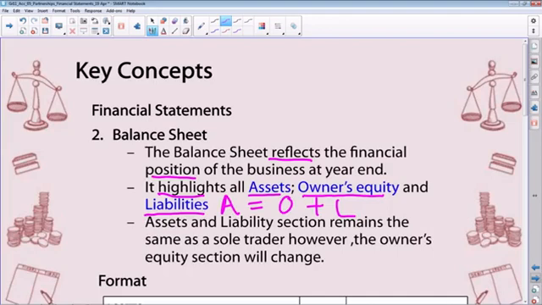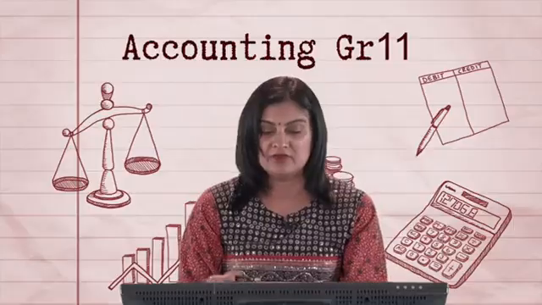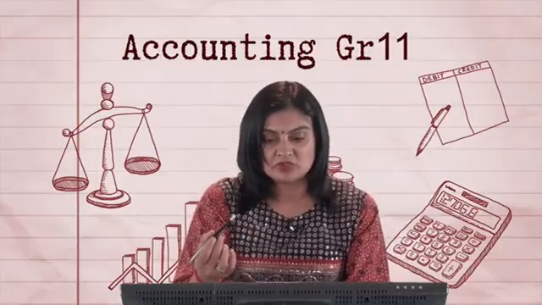Okay, the asset and liability section, and we're obviously talking about the balance sheet, remains the same as a sole trader. So again, you don't have to learn the asset and liability section format because it's exactly the same as what you did in grade 10. What, however, changes?